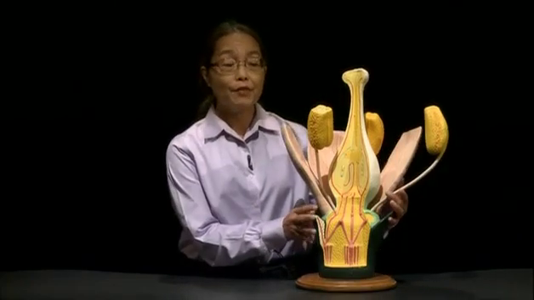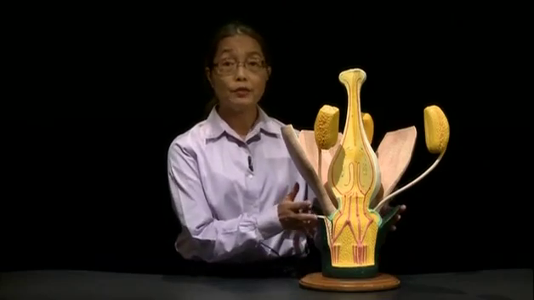Here we have the flower model. So this is actually another complete and perfect flower. Now a complete and perfect flower means that it has both the male and female parts in it. So there are such things as perfect flowers that are not complete, because complete flowers actually have all 4 parts of a complete flower in it: the sepals, the petals, the stamens, and the pistil.